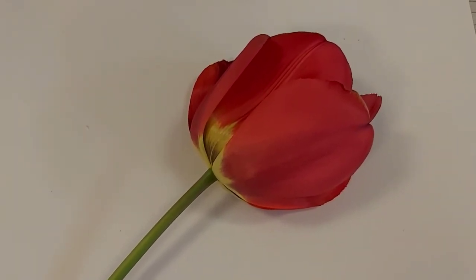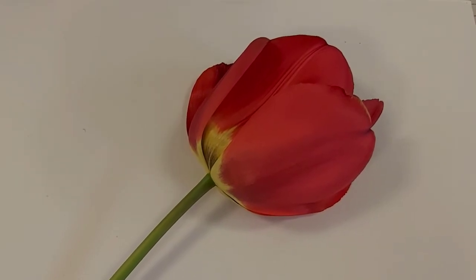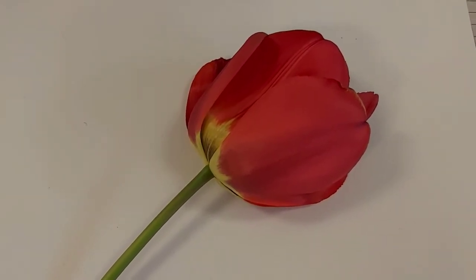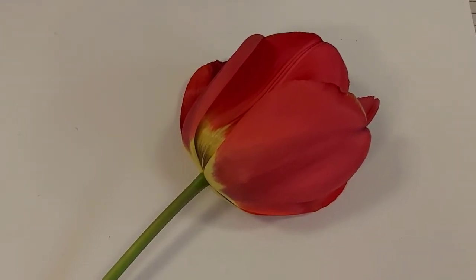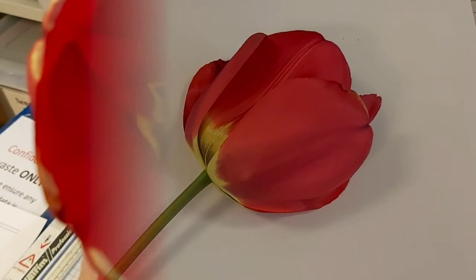Today, we're going to learn some new vocabulary, words that help us label the parts of a plant. And in future lessons, we will learn more about the jobs that these parts of the plants do.